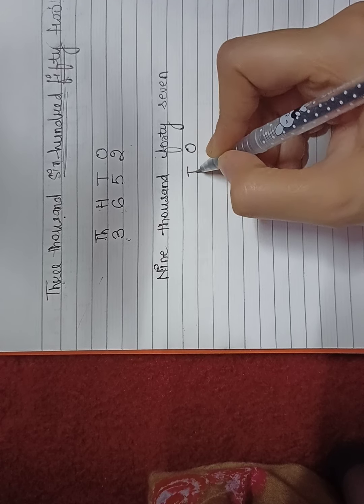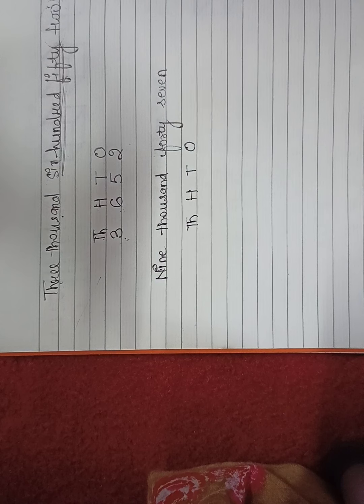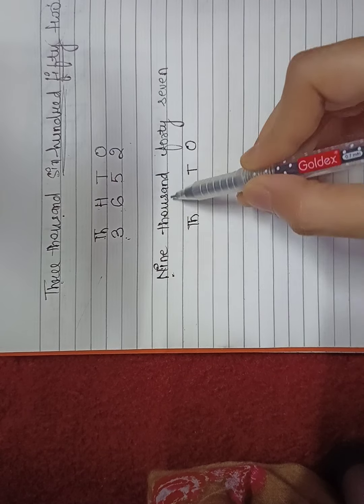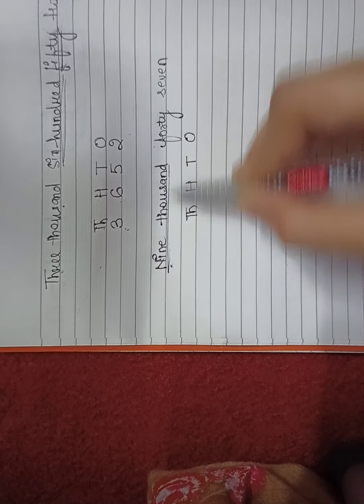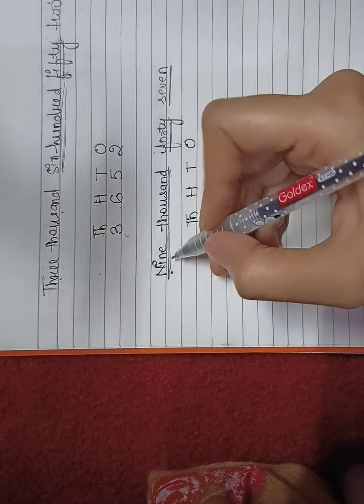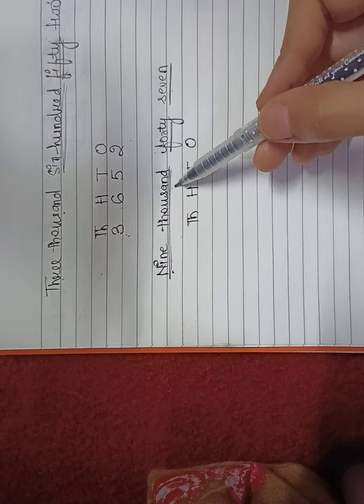Ones, tens, hundreds, thousands. Read the number by breaking it. 9,047 has 3 parts.